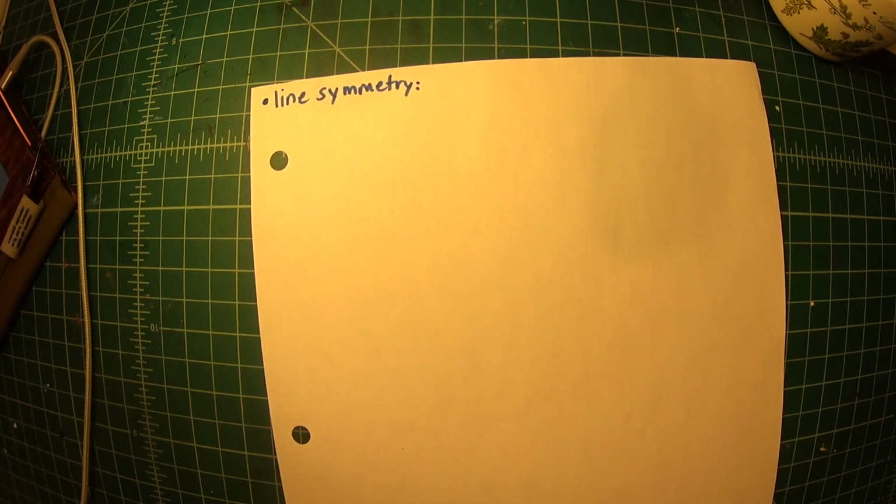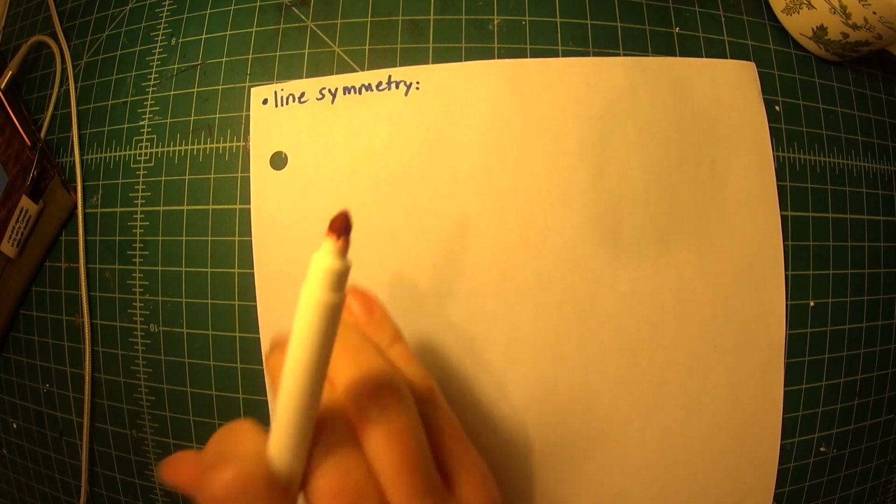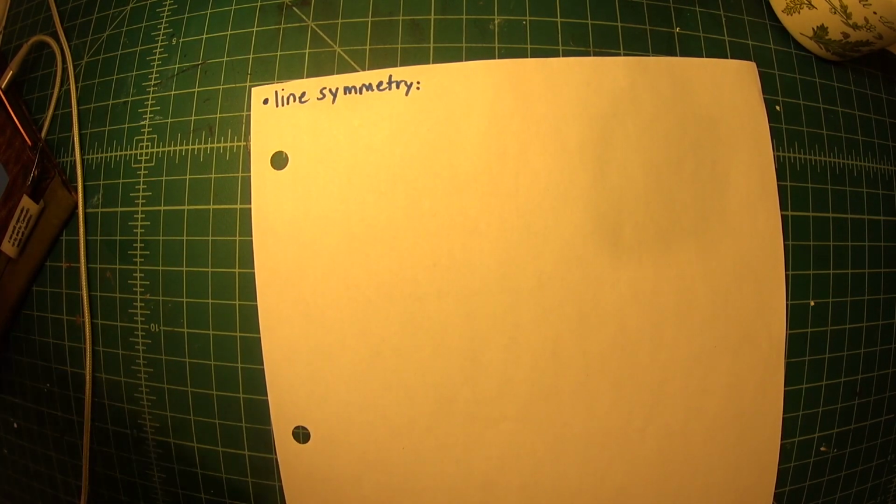And basically, to sum it up, if something has line symmetry, it means that it can be separated into identical halves at least once.